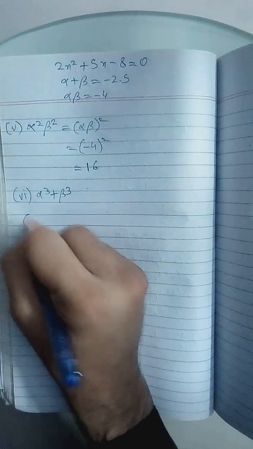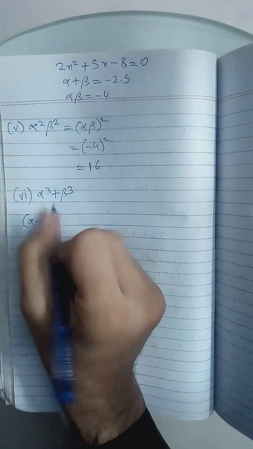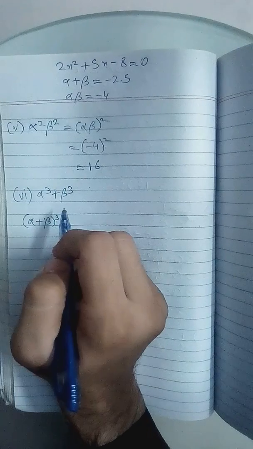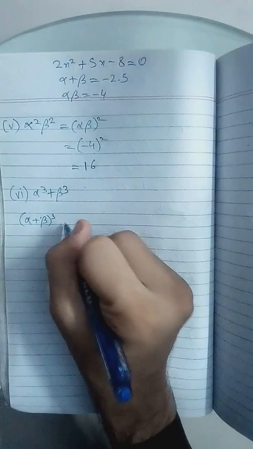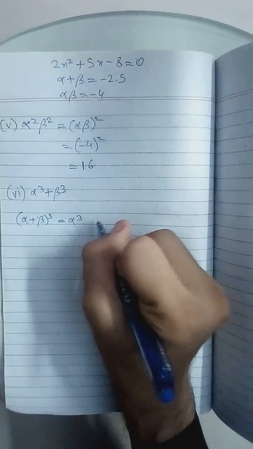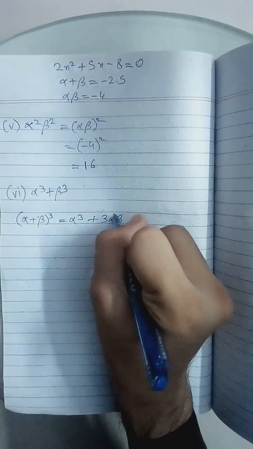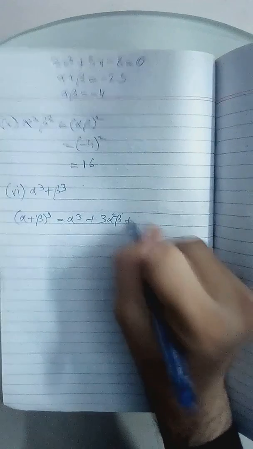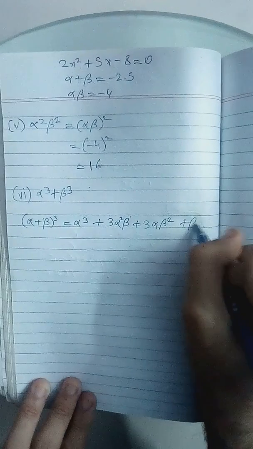So now in order to obtain this, we will try the case alpha plus beta whole cube. In order to obtain alpha square plus beta square, we tried alpha plus beta whole square. So we will try this case. We obtain alpha cube plus 3 alpha square beta plus 3 alpha beta square plus beta cube.